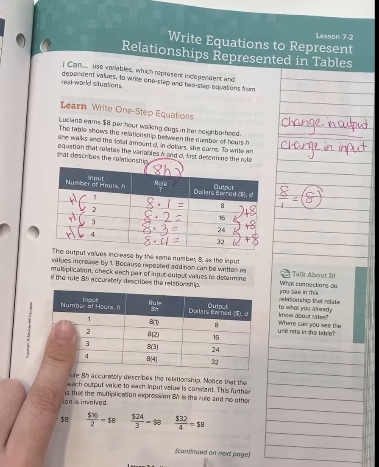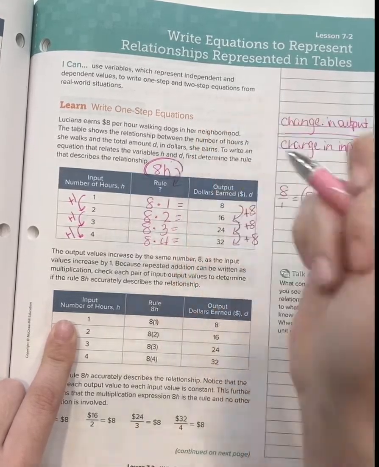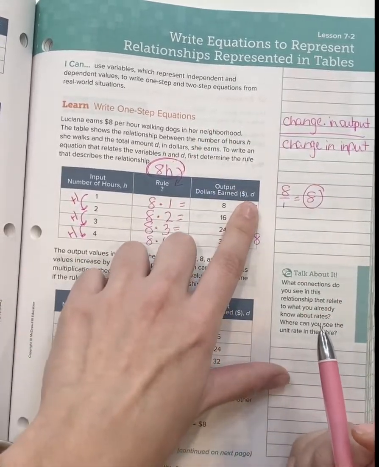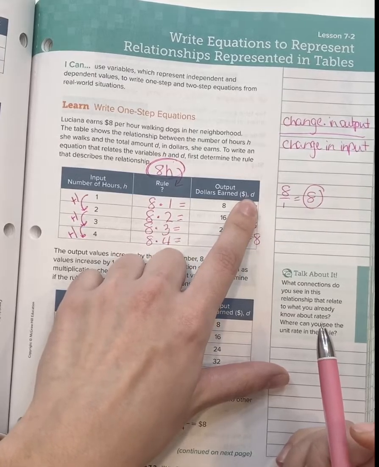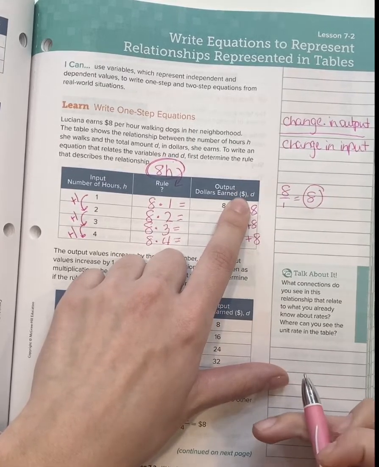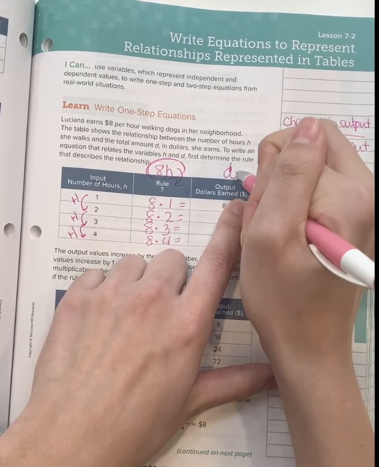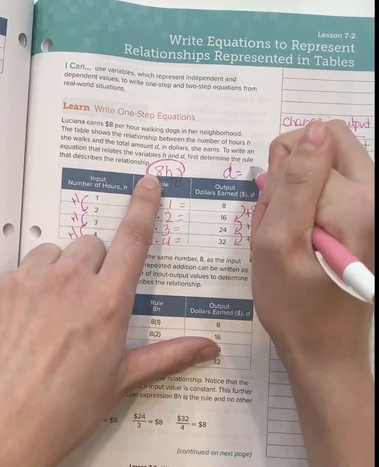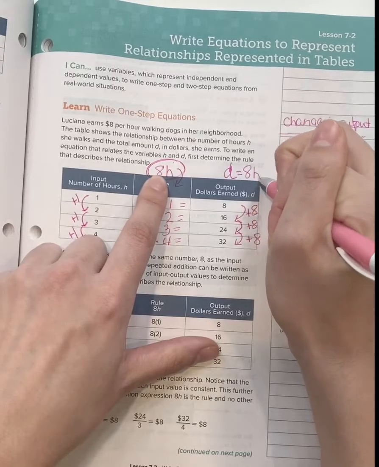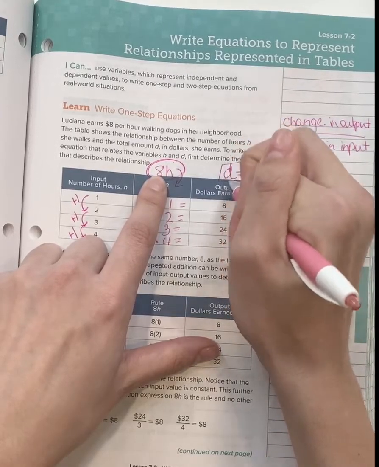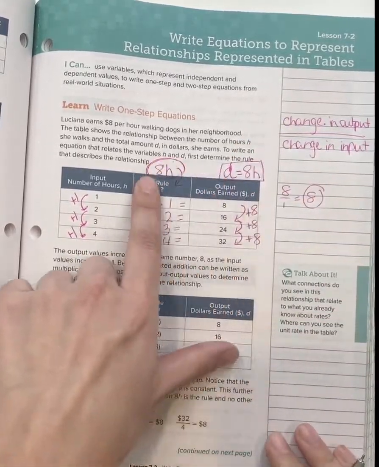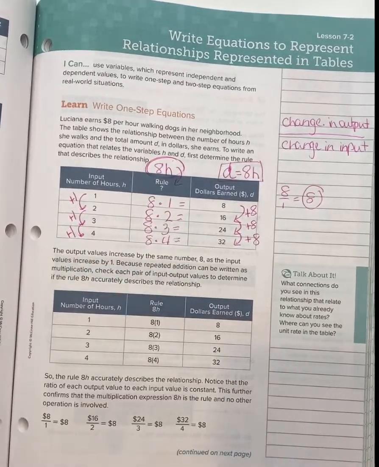So the function rule is 8H, but then to make it into an equation, we have to use our output variable also. So to make it into an equation, we say our output, D, is equal to 8 times every input. So this would be our equation, and this is our function rule.